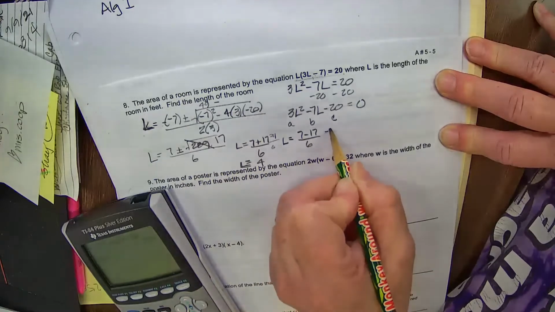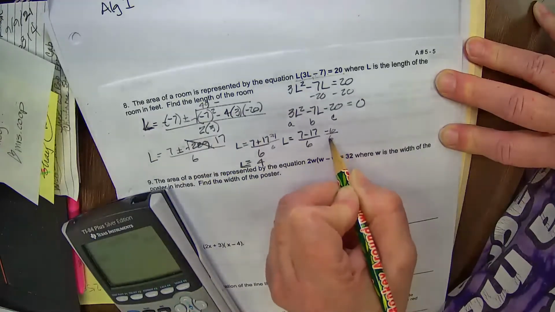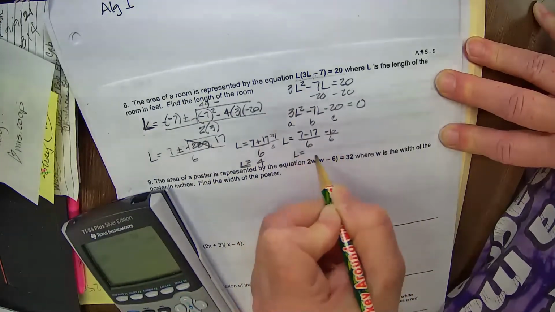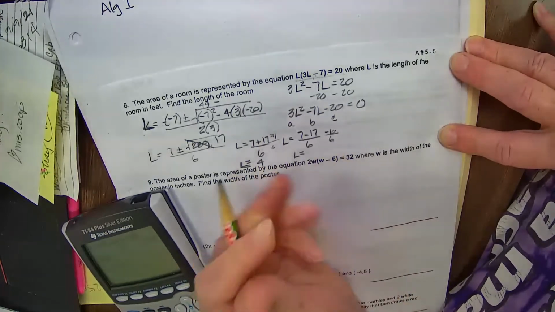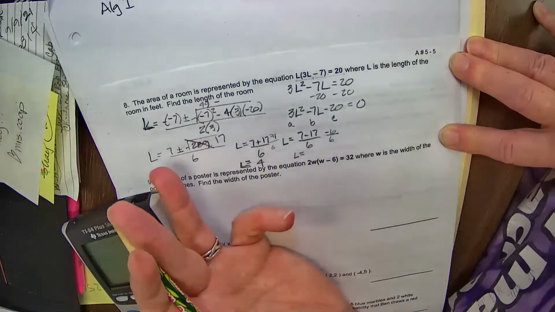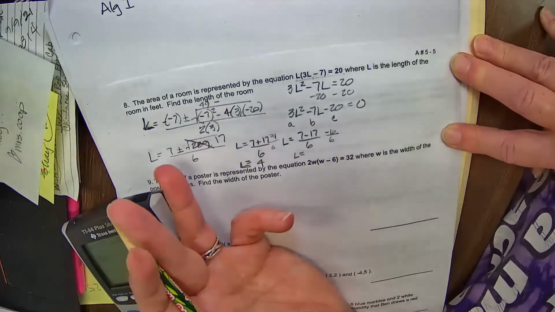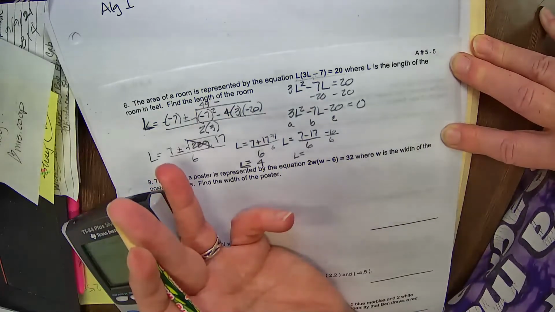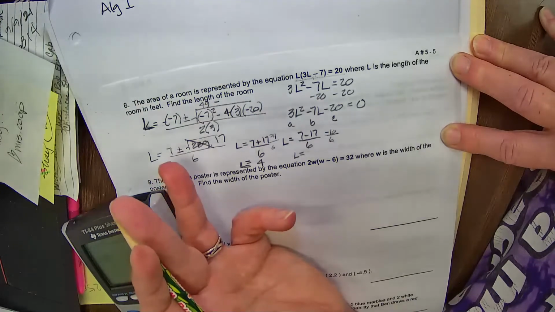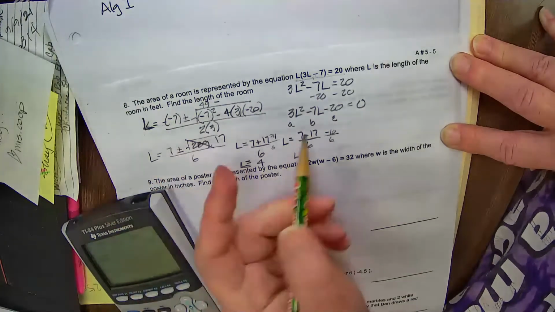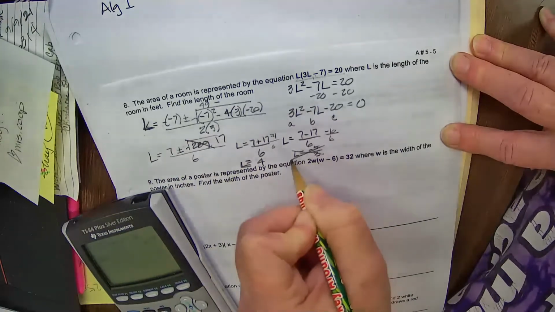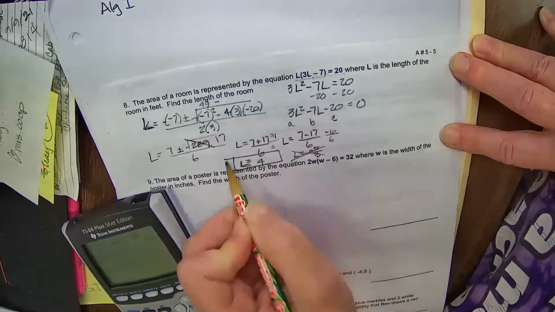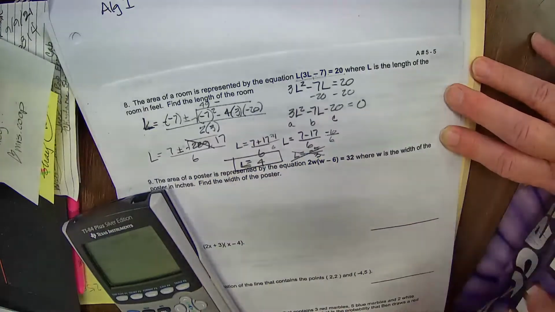But this is going to give us a negative 10 over 6, which is negative 5 over 3. It doesn't make sense for the length of a room to be negative 1 2/3. That doesn't make sense for a measurement, so that's why it's L equals 4.